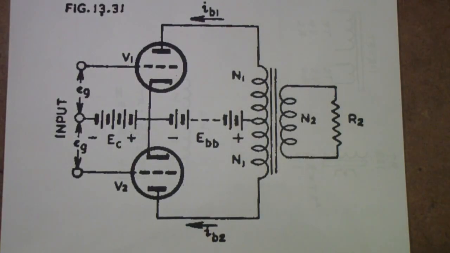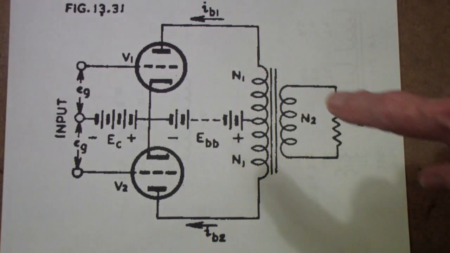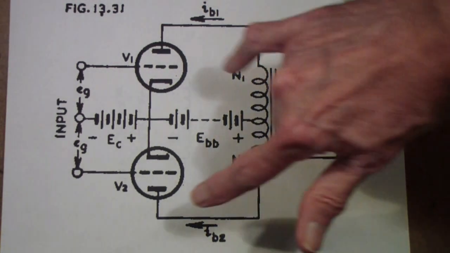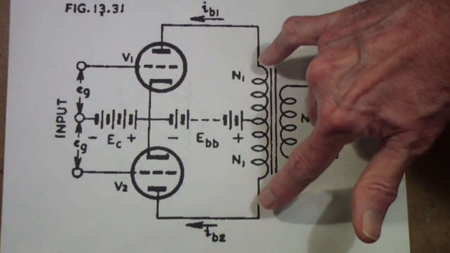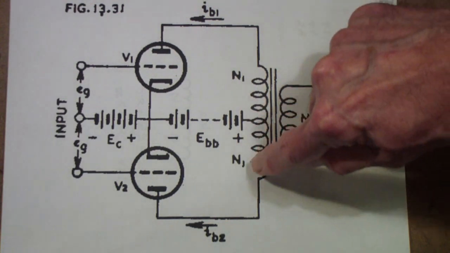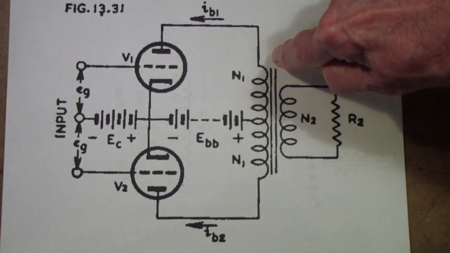Now I'd like to turn to the subject of push-pull amplifiers. A push-pull amplifier normally has a pair of tubes, the plates of which are connected to the opposite ends of a tapped primary output transformer.